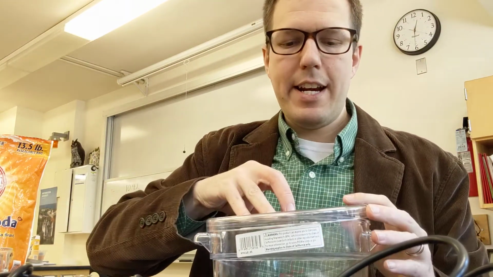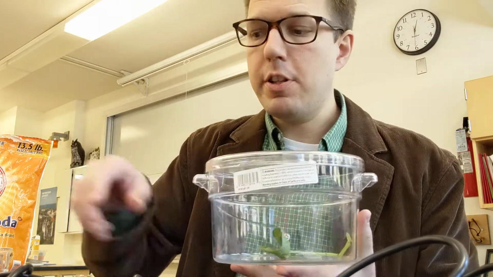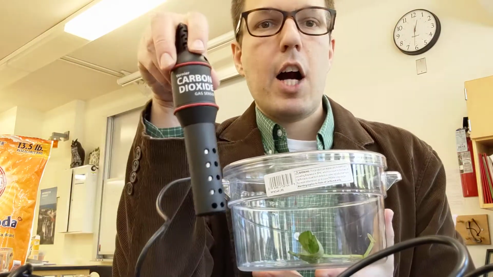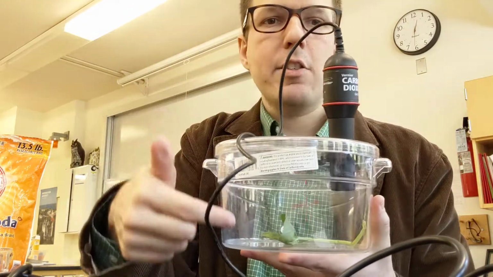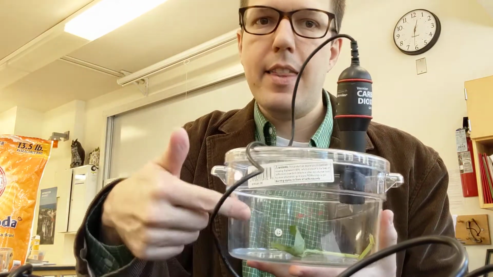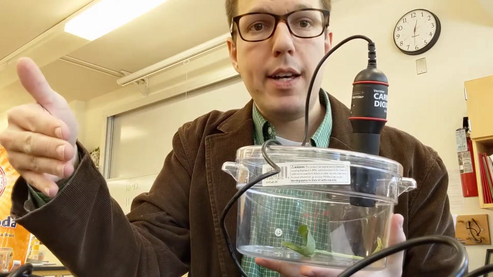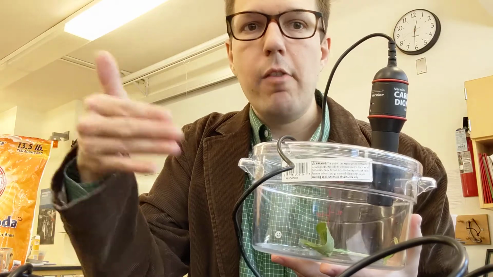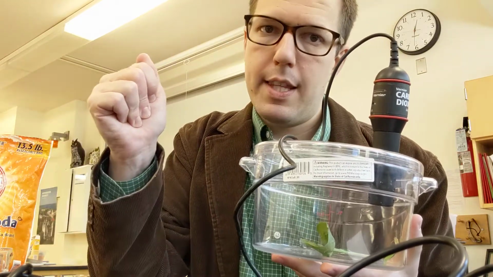So in a sealed container, if photosynthesis is happening, since the leaf is going to be using carbon dioxide as a reagent in photosynthesis, a carbon dioxide sensor can be used to monitor what the concentration of CO2 gas in that container is going to be over time. And using the LabQuest, I can get the rate at which CO2 is going to be consumed as a measure of photosynthesis.